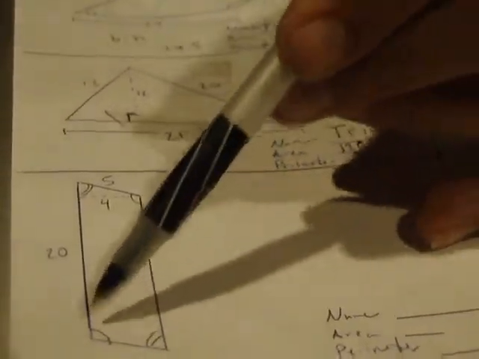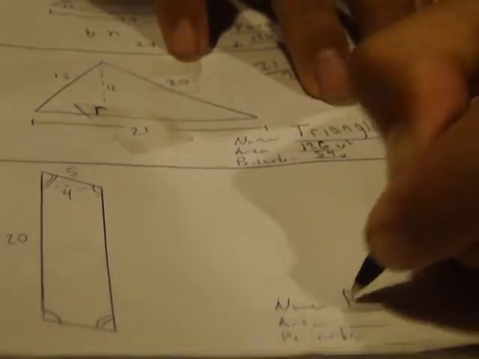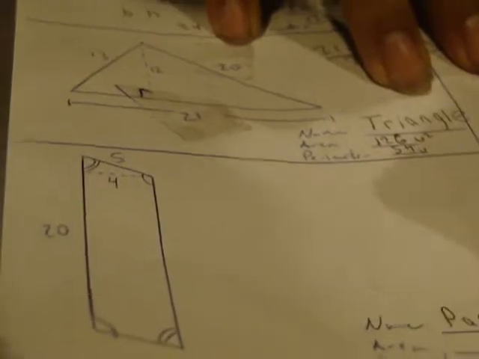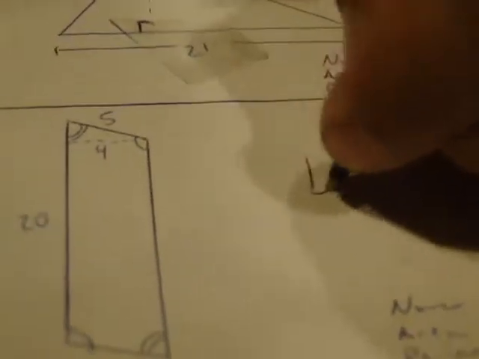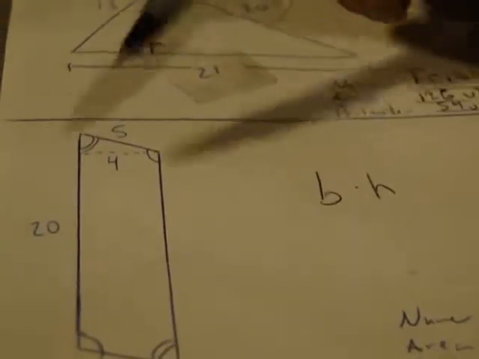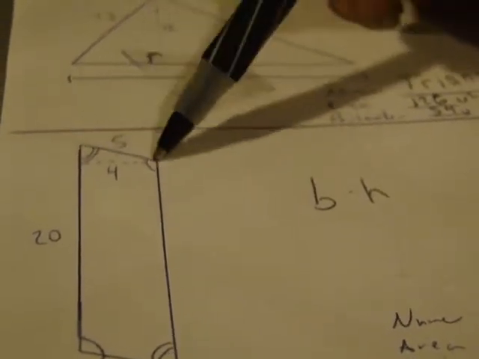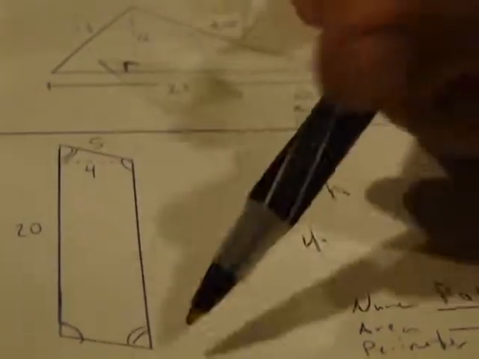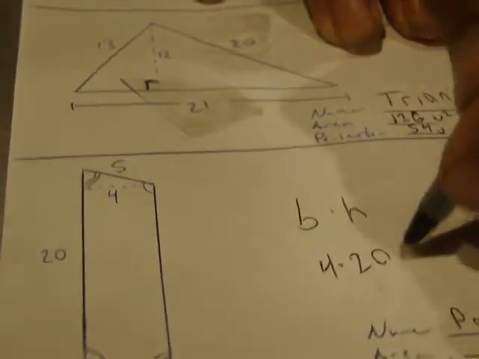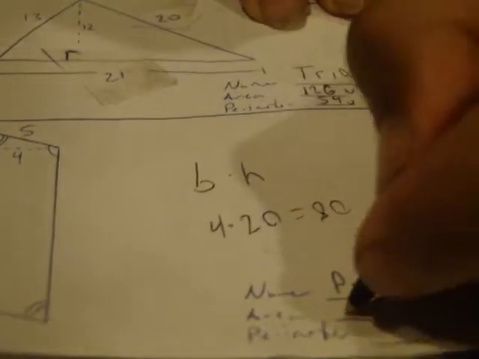Okay, last one we've got here. Again, we have opposite angles being congruent, so this one looks like it's going to be a parallelogram. The area is going to be base times height. Let's try to figure out which one's the base. Well, the base is going to be your side to side. So in this case, the base is not 5 and it's not 20, it's 4. So it's going to be 4 times the height, which is your up and down, so that'll be 20. 4 times 20 is 80, so the area will be 80 units squared.